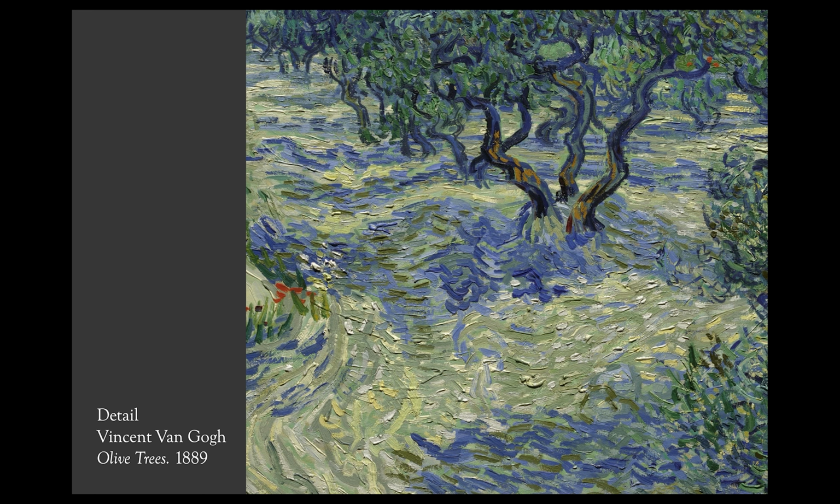Olive trees. He's creating these patterns, this movement. You see this going this way, this way, this way. This undulation is why he became very well known, just because of his uniqueness and the rhythm and feeling and motion that he put into his paintings.